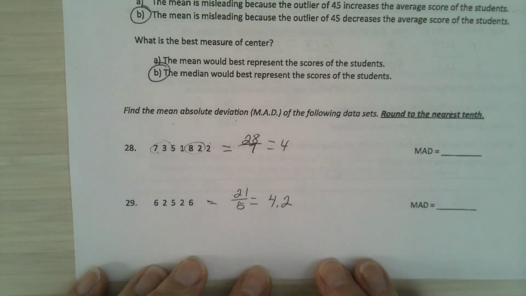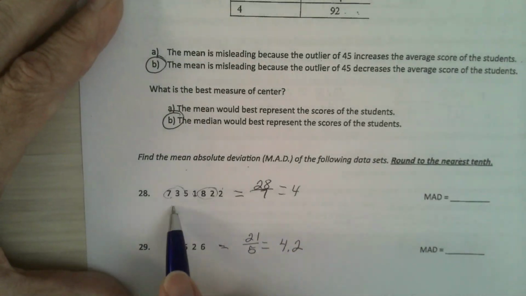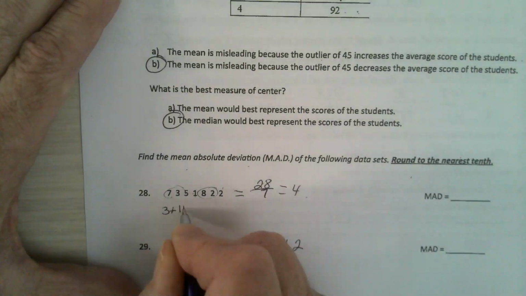Okay, I'm going to go over how to do number 28. Here I found the mean. The first thing you have to do is find the mean. I added them all together. I got 28 divided by 7 is 4. From a 1, it's a 3. 8 is 4. From a 2, it's a 2.